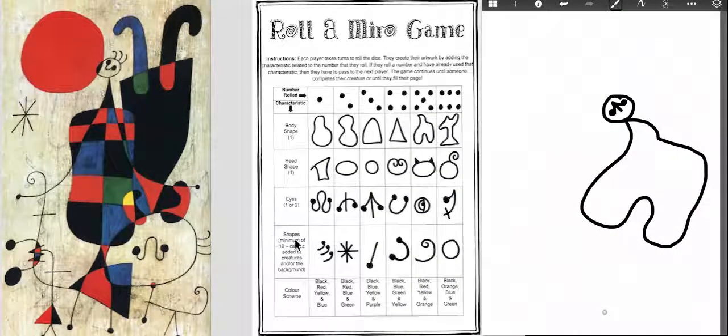Alright, for the next thing, I have to add some shapes. A minimum of 10 can be added to creatures and to the background. So I say these are shapes and lines, and if you look over here you will see them in the background. So we're going to do 10 different ones. Some of them I might put on my figure, some I might put in the background.